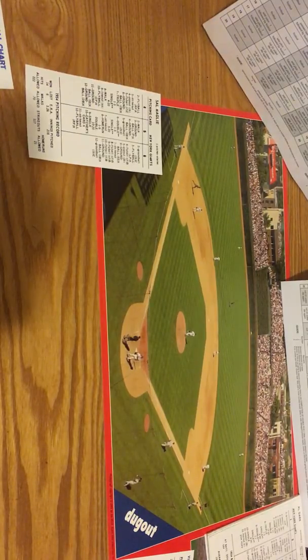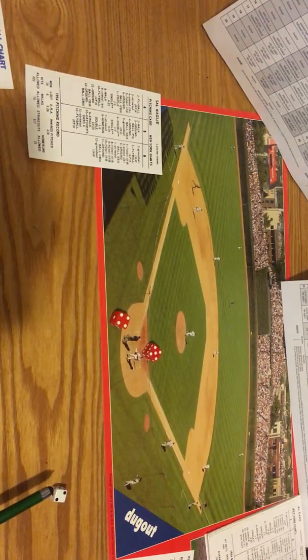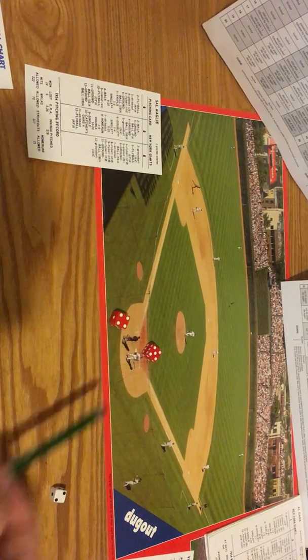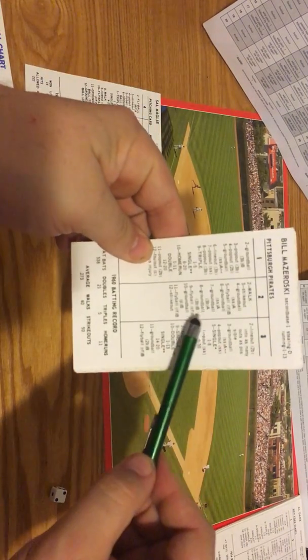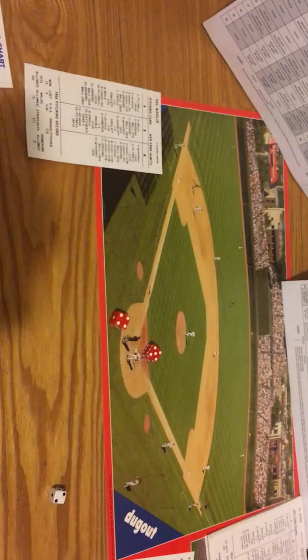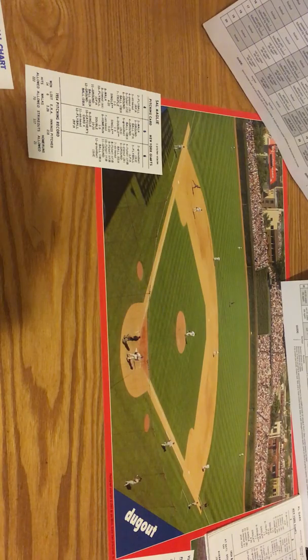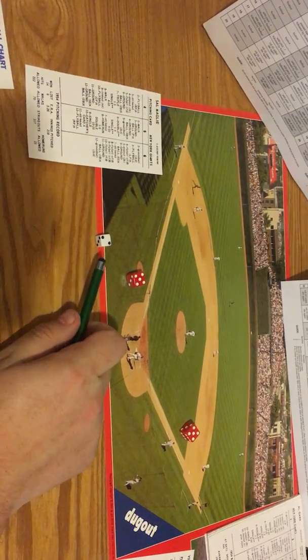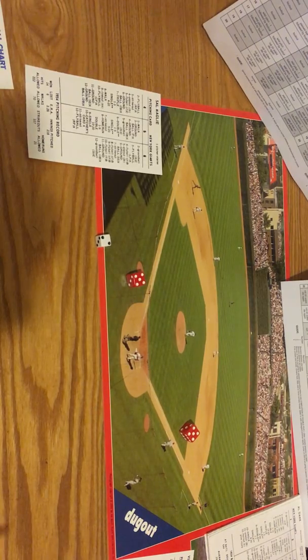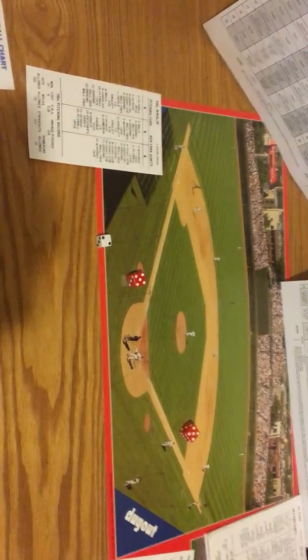Mazeroski up to bat. Mazeroski's the second baseman. 2 and 9. So 2 and a 9 is a fly ball to center field for the out. Hal Smith up to bat. No one on, 2 out, top of the 5th inning. 2 and 10 for Mr. Smith. It's a ground ball to shortstop for the out, which of course ends the inning.